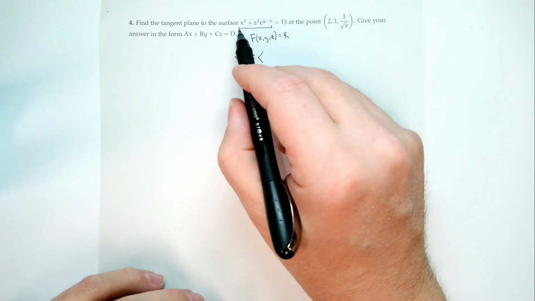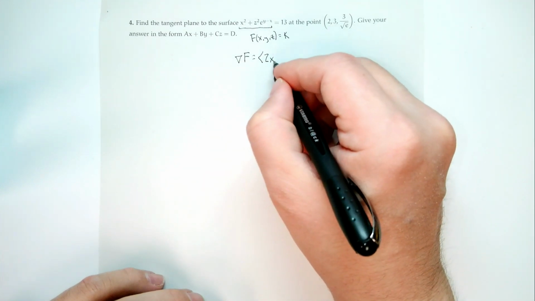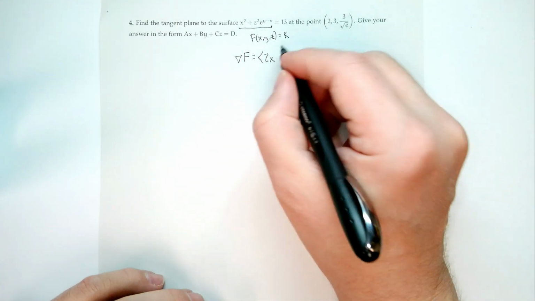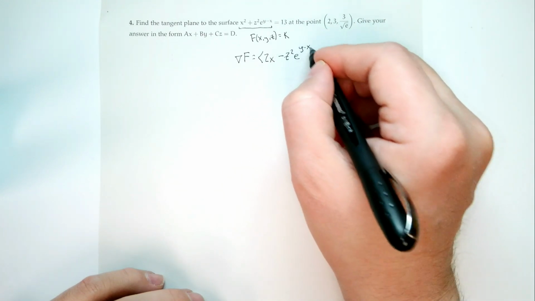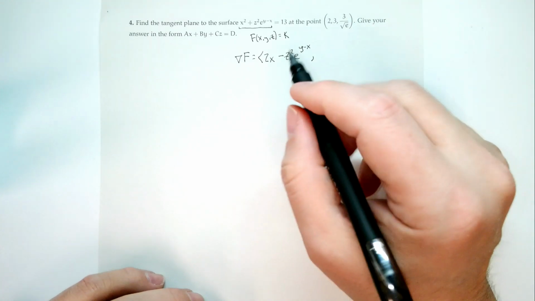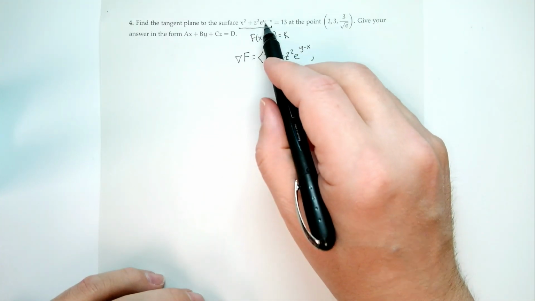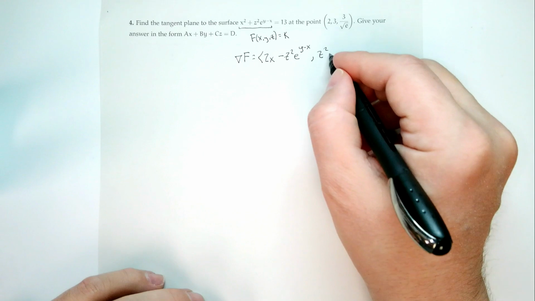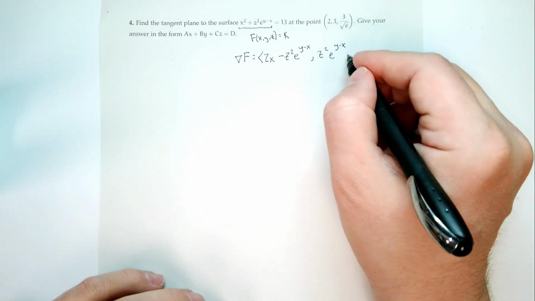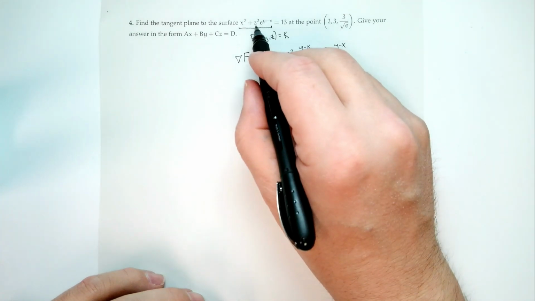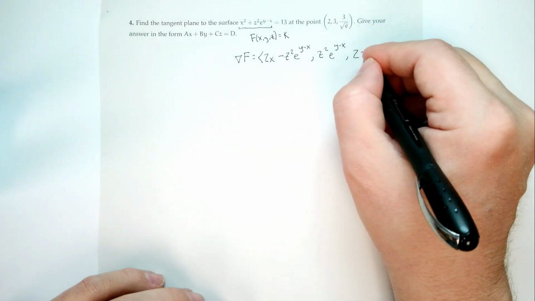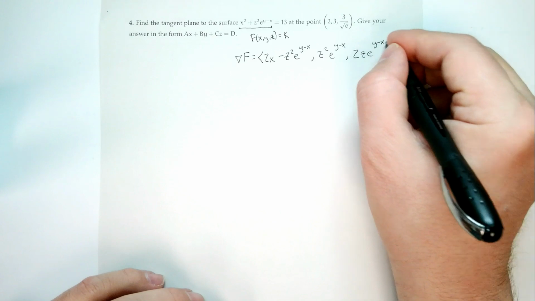So we take the derivative with respect to x. We get 2x, and don't forget there's also an x there, minus z squared e to the power y minus x, comma. Take the derivative with respect to y. There's only one y, so that's z squared e to the y minus x, comma. Take the derivative with respect to z. It only shows up right there, so that'll be 2z e to the power y minus x.